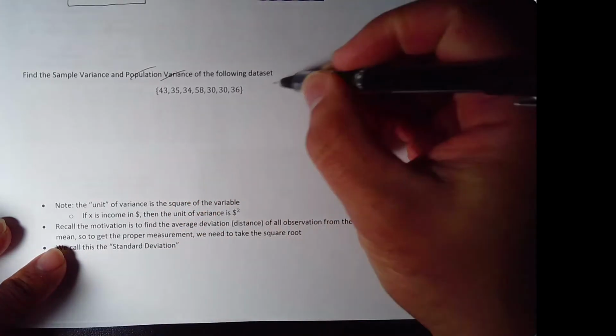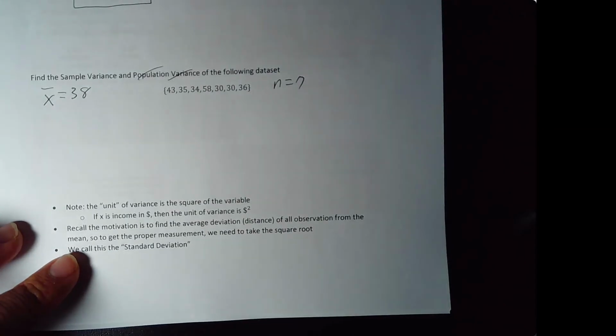Okay, so I went ahead and put that in the calculator. Just add it all up and divide it by 1, 2, 3, 4, 5, 6, 7. Let's just write n equals 7. I add it all up and then divide it by 7. So I got x bar equals 38. Okay, so I did that on the side. Once I did that, then I can set up my table.